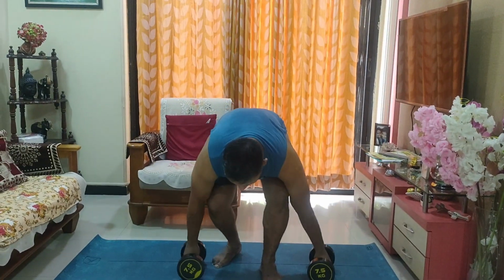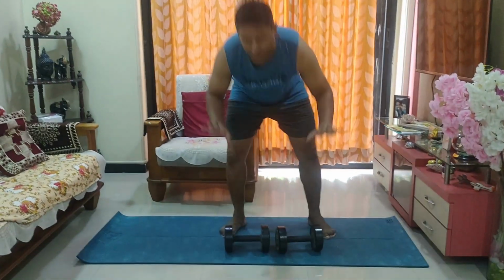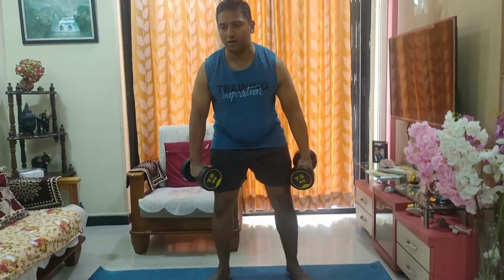Perhaps what you don't realize is that when you are re-racking the dumbbells, you are lifting them from the floor. Okay, for example, here, like this, or say it's kept like this, you come, you lift it, and you keep it back on the rack.